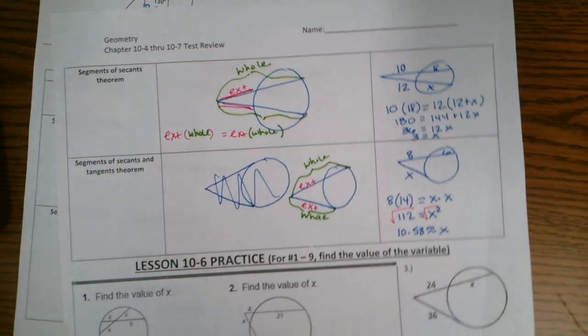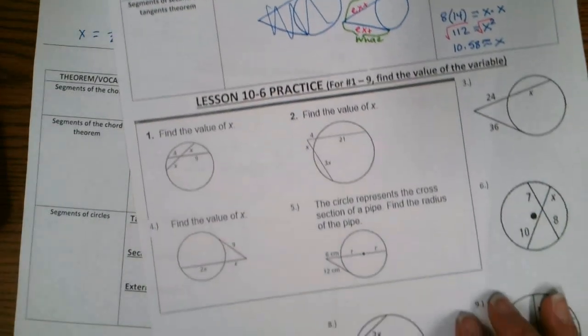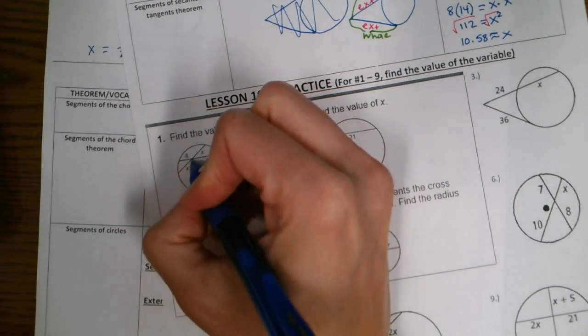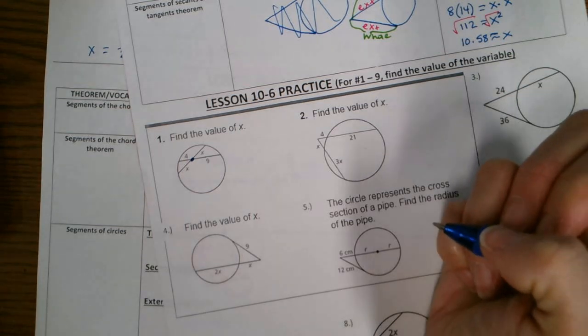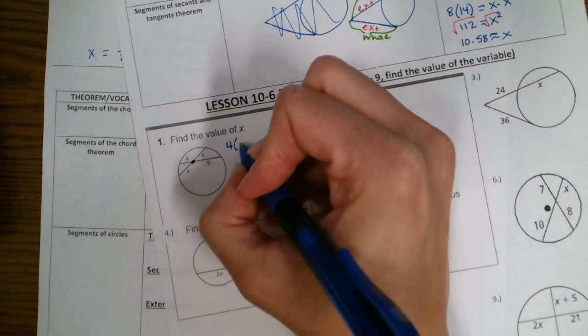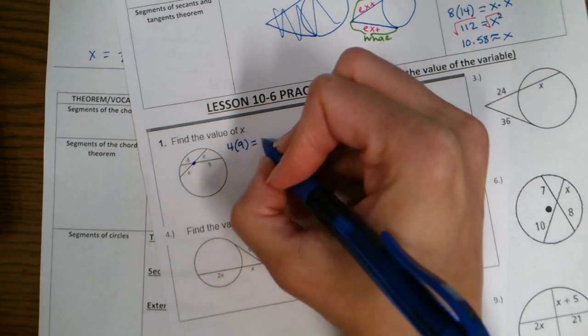Alright, so let's look at the practice questions. Find the value of x. These are two chords. The chords split each other up right here. So that means I'm splitting it into two pieces. So it's 4 times 9 and x times x.